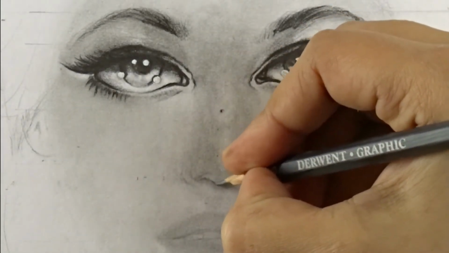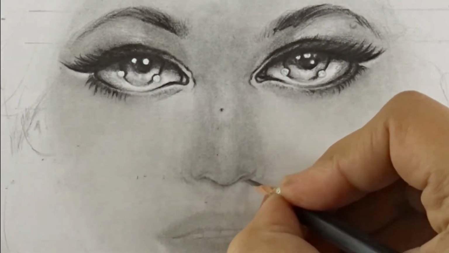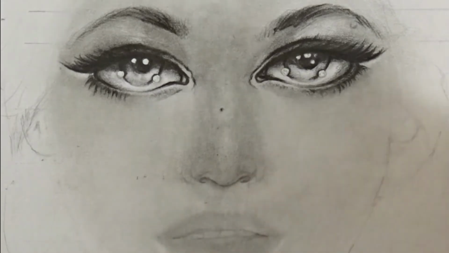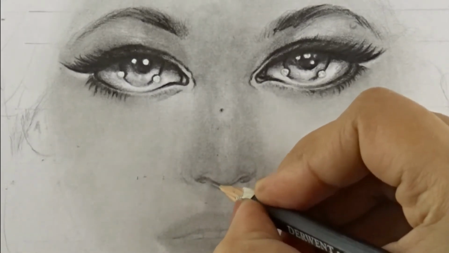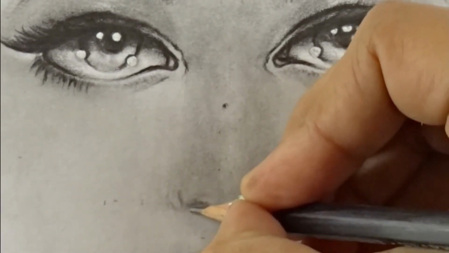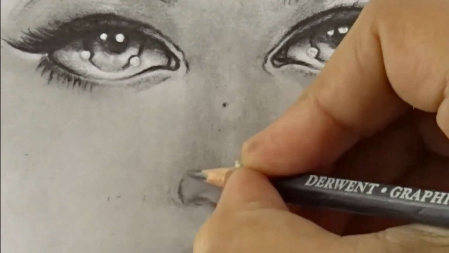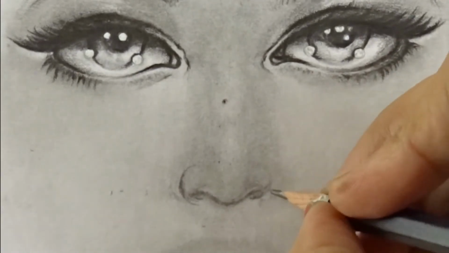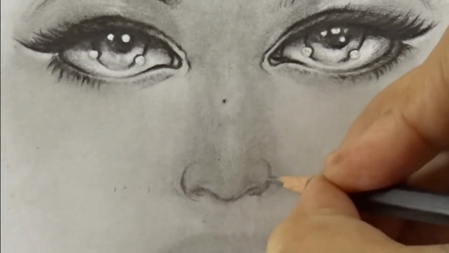Okay, once I have marked all of the shadowed areas, now I'm going in with the darker pencil to mark in the even darker areas, especially in the nostril area first. So I'm using this to really start to show where the structure of the darkest part of the nose is going to be.